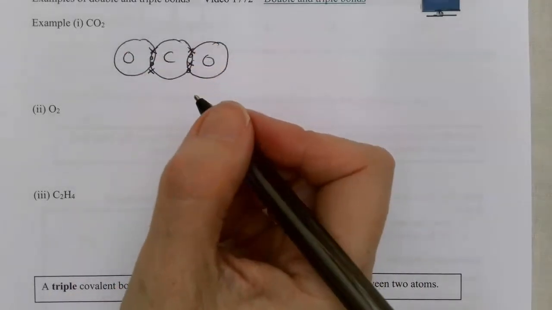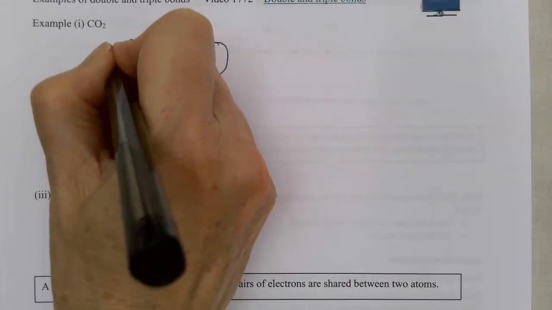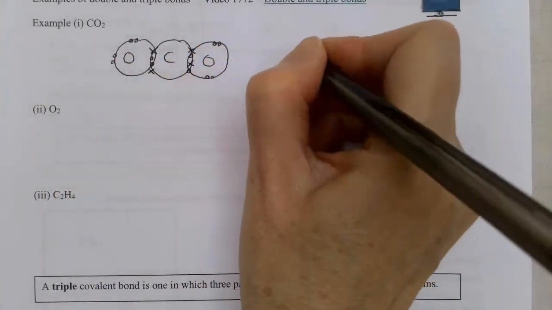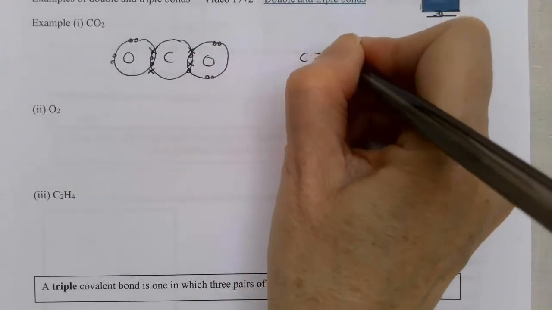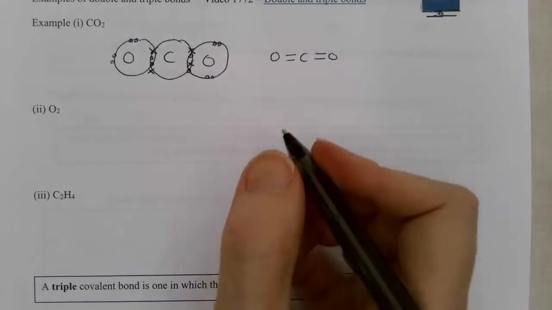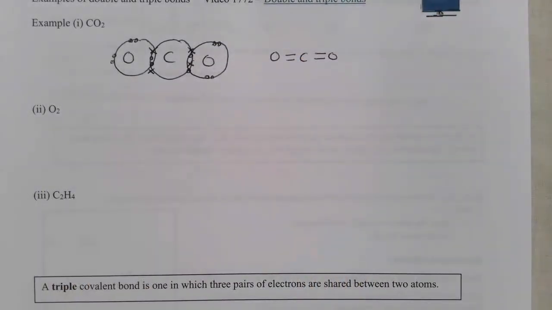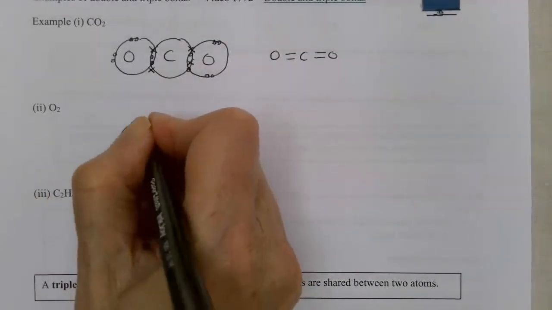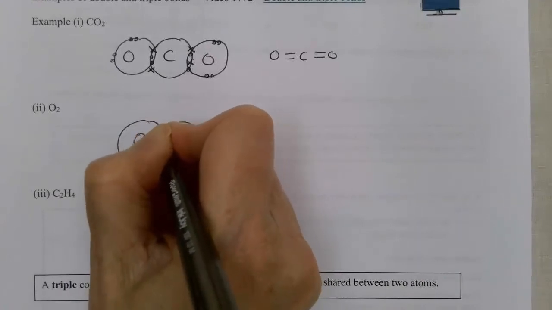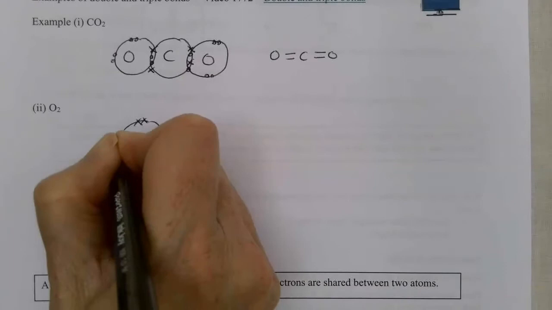That uses up all of the carbon's electrons. Oxygen still has its 2 lone pairs of electrons. And again, if I draw it in stick model, I get this as my diagram, with 2 lines representing my double bonds. We can have oxygen, which again has a double bond between each of the oxygen atoms to make an oxygen molecule.